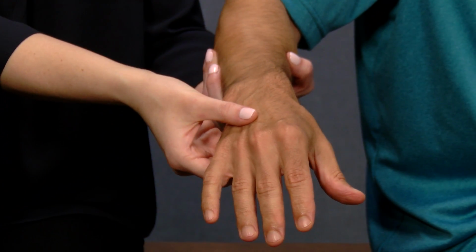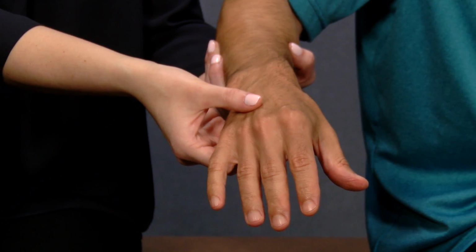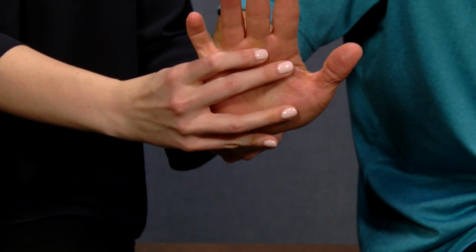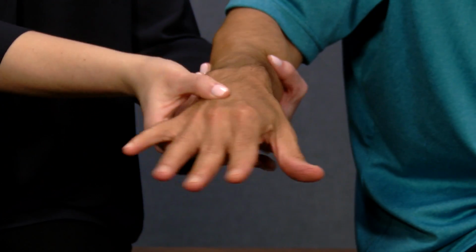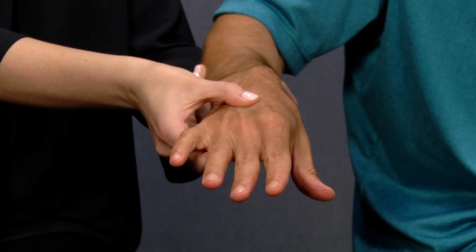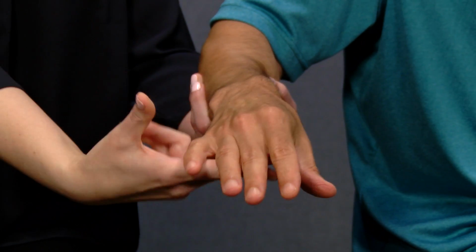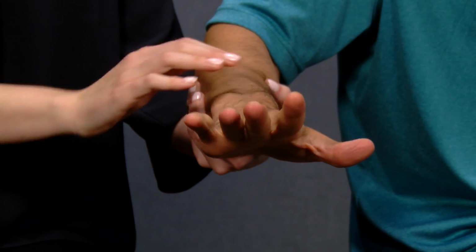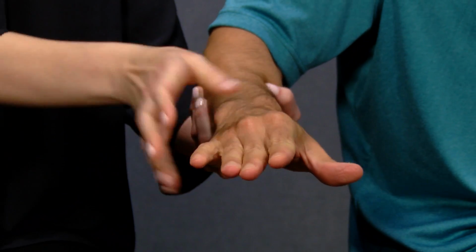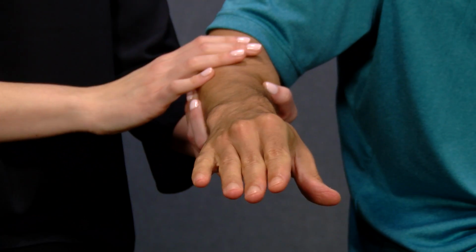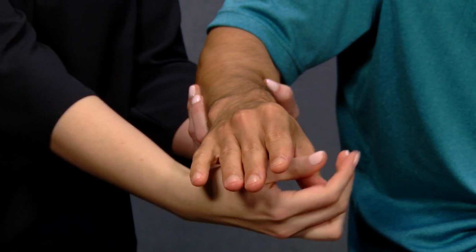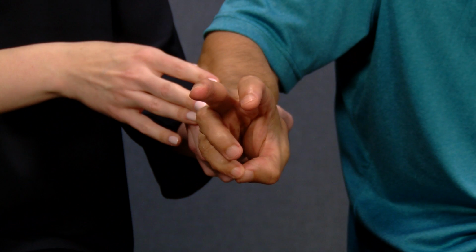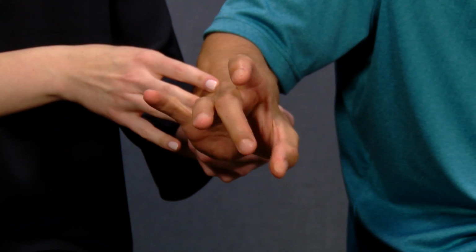Perform range of motion, active, passive, or both. Flexion, extension, ulnar deviation, radial deviation. For the fingers, flexion, extension, ulnar deviation, and radial deviation. For the thumb, flexion, extension, and opposition. Have the patient touch the tip of his thumb to each of the other fingers.